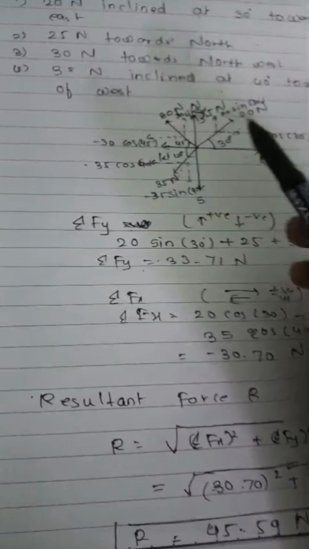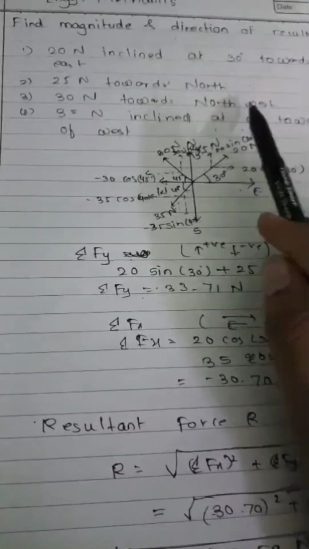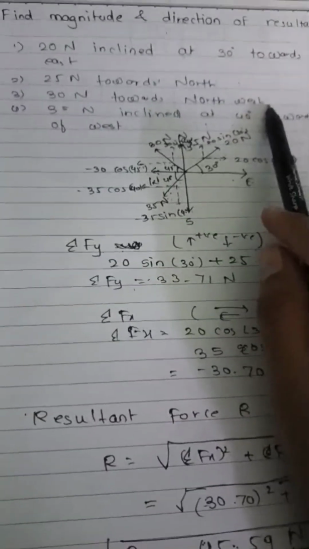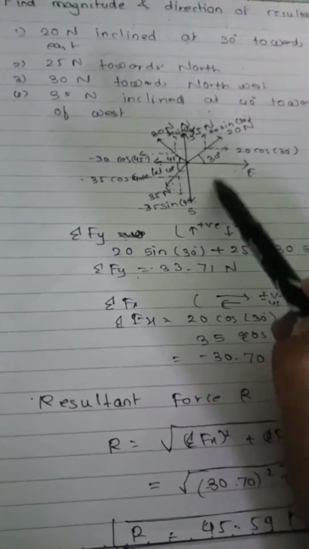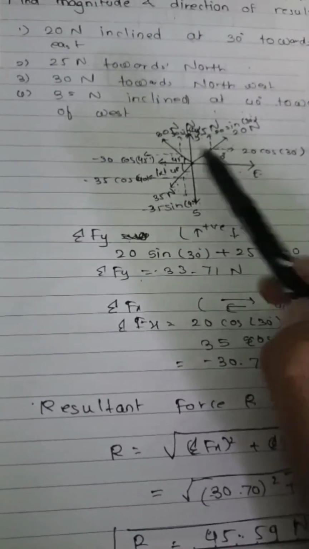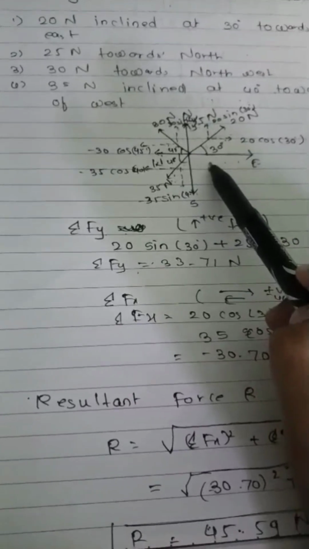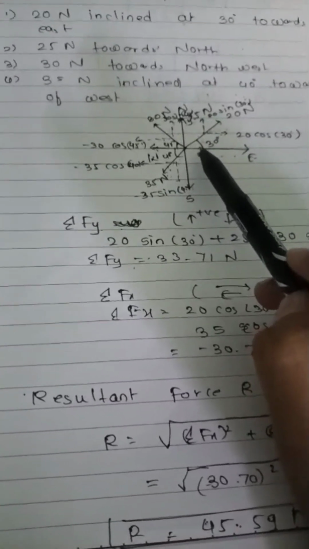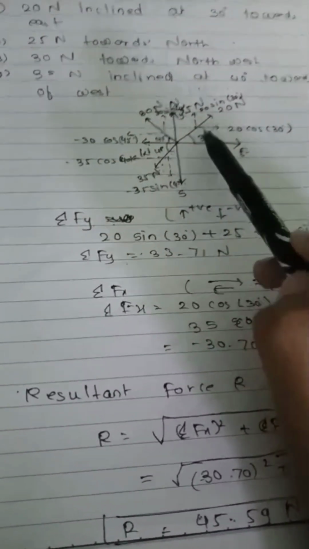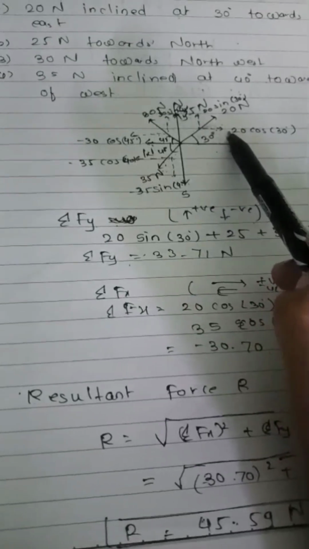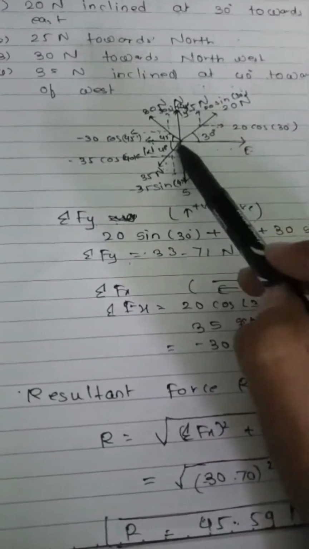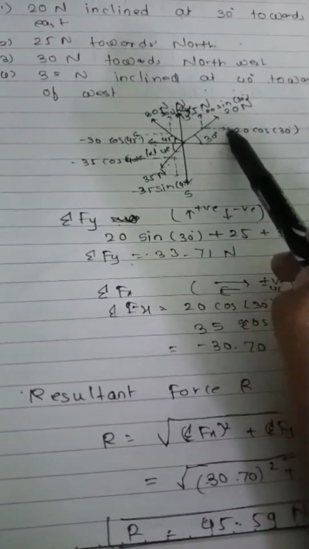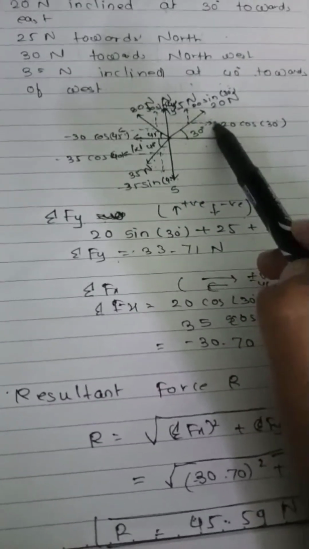So step by step, first we read the question and understand what is given in the question. Depending upon that, we draw a diagram and incline the forces with their angles. Then we resolve all the forces in the direction of the arrows towards the point.